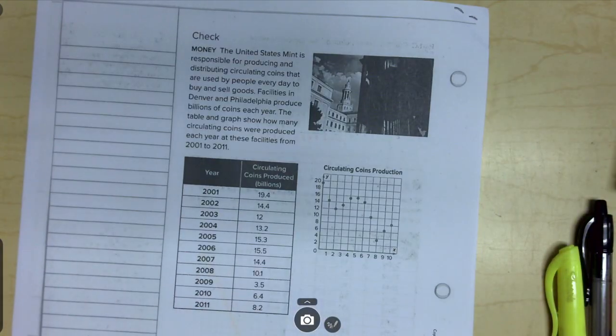The United States Mint is responsible for producing and distributing circulating coins that are used by people every day to buy and sell goods. Facilities in Denver and Philadelphia produce billions of coins each year. The table and graph show how many circulating coins were produced each year at the facilities from 2001 to 2011. All right, they give us our graph.